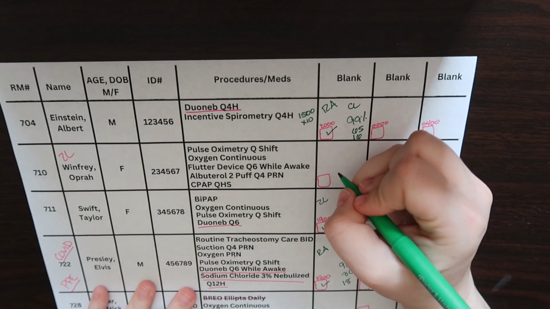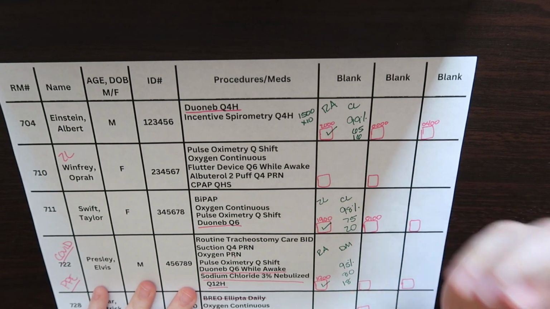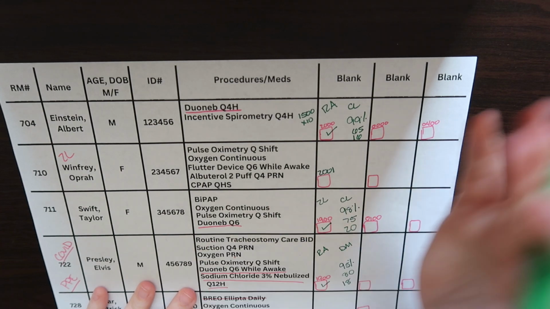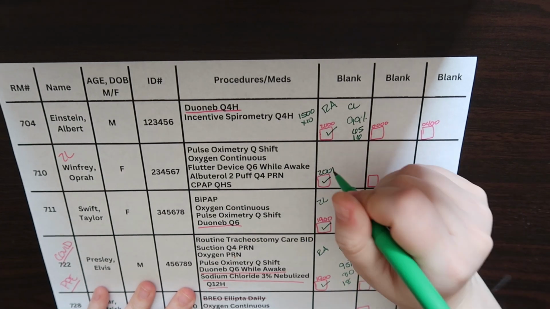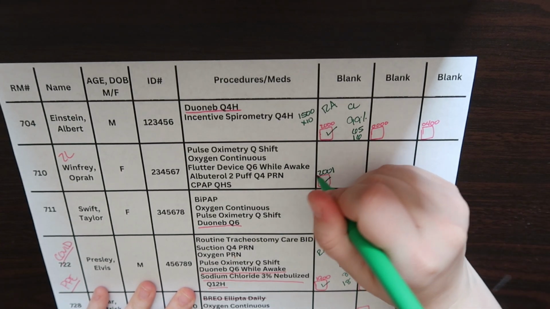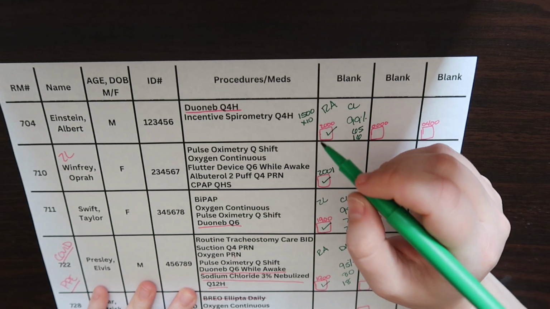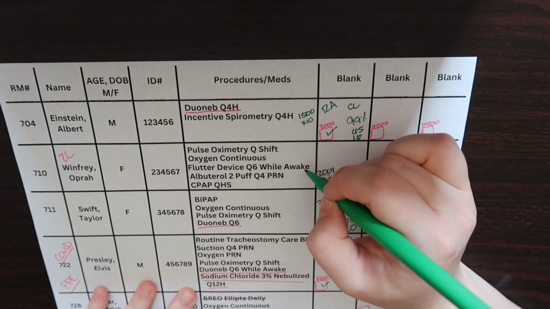So let's just say I went in this room at 8:01 p.m. just as an example. I'll write down 20:01 for 8:01 military time. That's what time I was in there. And then I will have them do their flutter device.